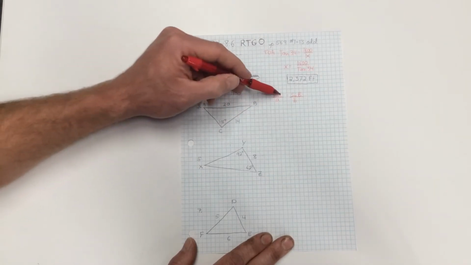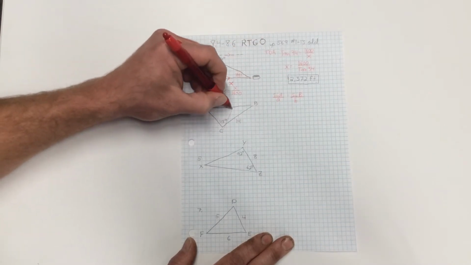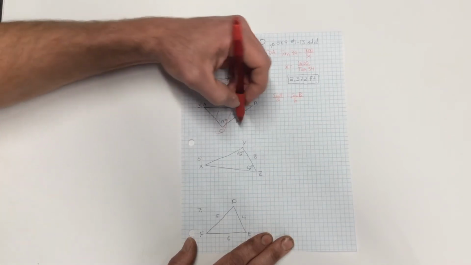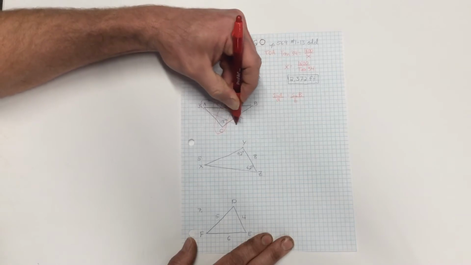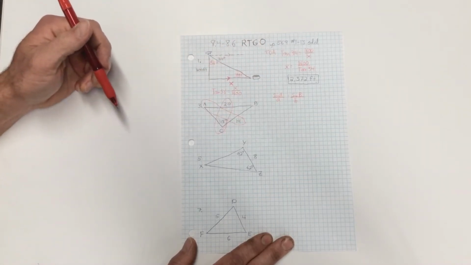Doesn't matter whether it's A, B, or C. Don't let that throw you off. As long as I have a pair, and in this case I do, I have a pair right here, and nicely enough, they're asking in this problem for angle A, and that lines up perfectly with this pair here. So the law of sines is going to be our approach to number 3.